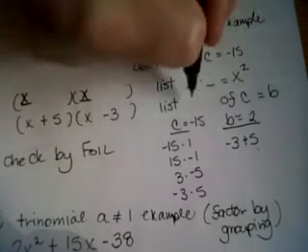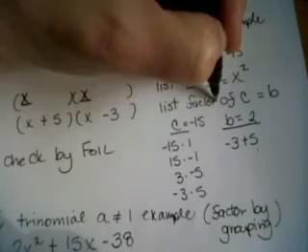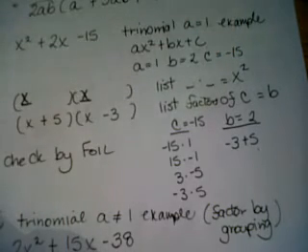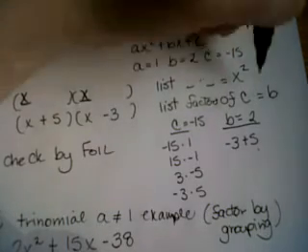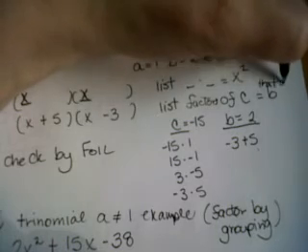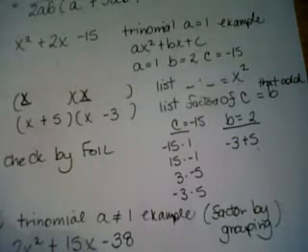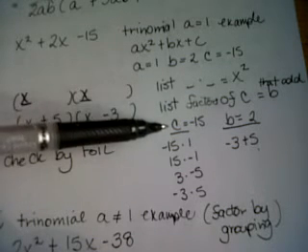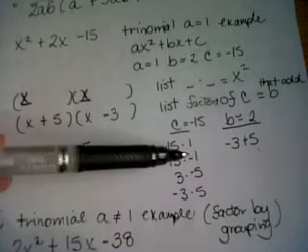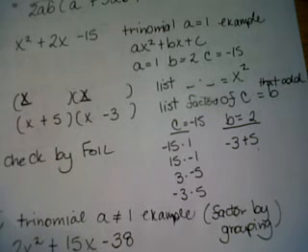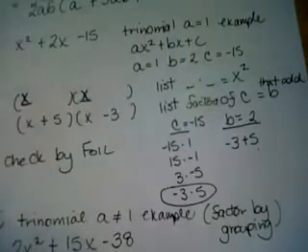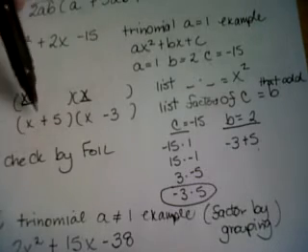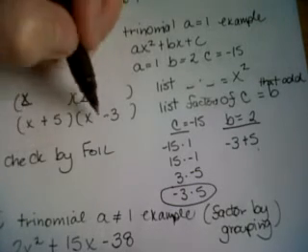Then I am going to list the factors of c that will add up to b. So the factors of c, which was negative 15, are negative 15 and 1, 15 times negative 1, 3 times negative 5, and negative 3 times 5. Well, the ones that will add up to b are negative 3 plus 5, which will give me my b value, which was 2. So I know here I'm going to have positive 5 and negative 3.